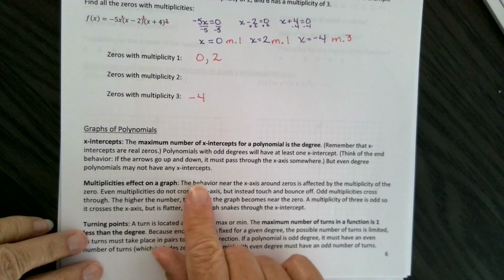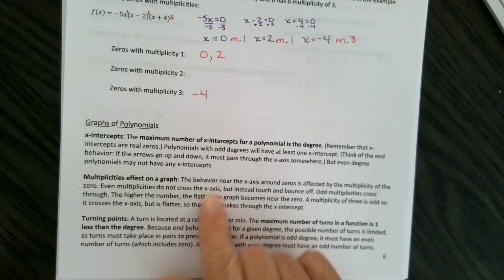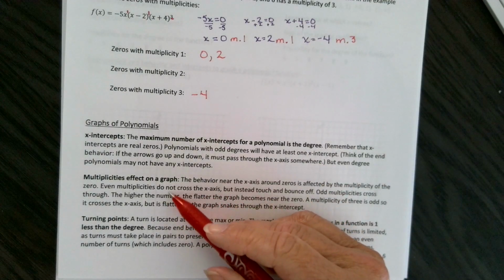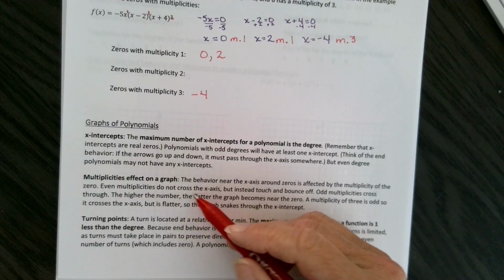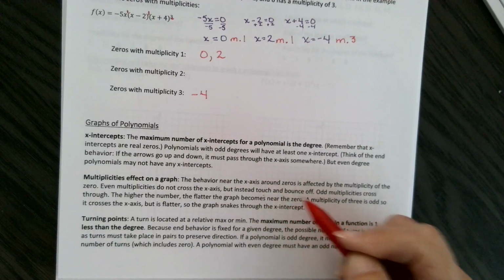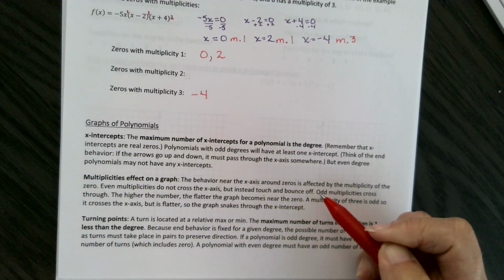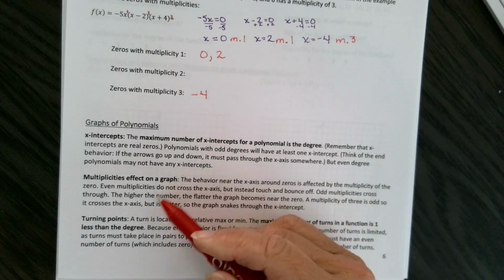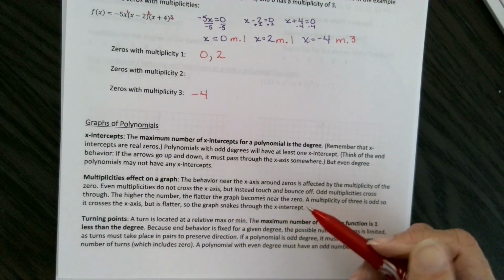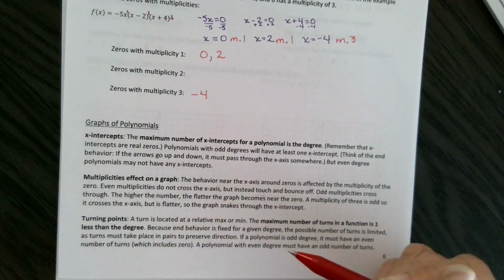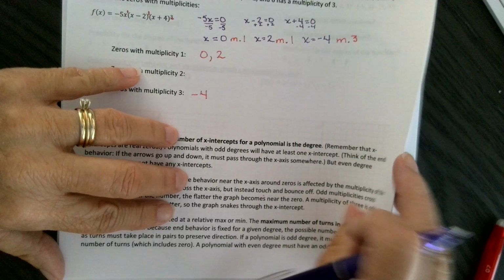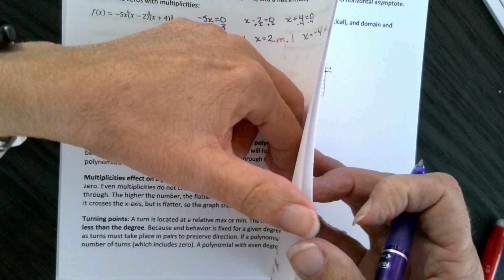Multiplicity's effect on the graph. The behavior near the x-axis around zeros is affected by the multiplicity of the zero. Even multiplicities do not cross the x-axis, but instead touch it and bounce off. I say they touch it and bounce back. Odd multiplicities cross through. The higher the number, the flatter the graph becomes near the zero. A multiplicity of 3 is odd, so it crosses. So basically what they are telling you here.